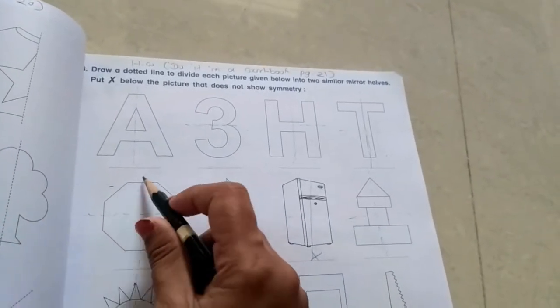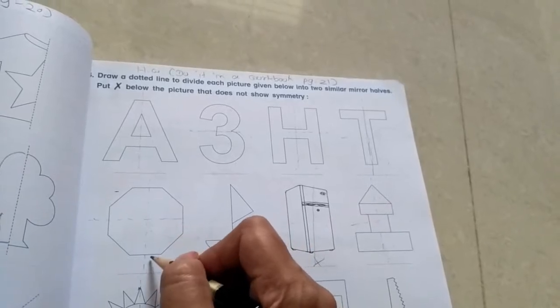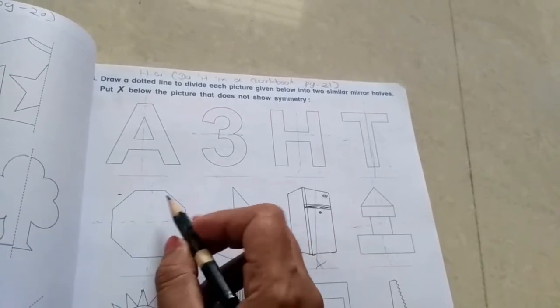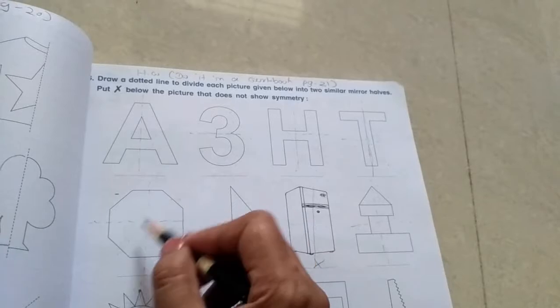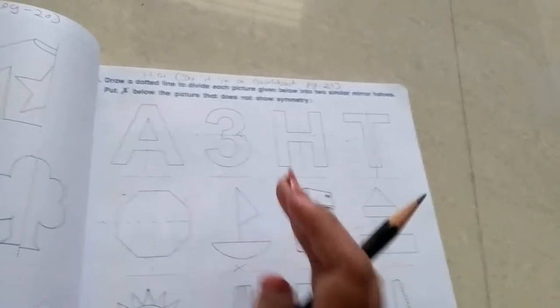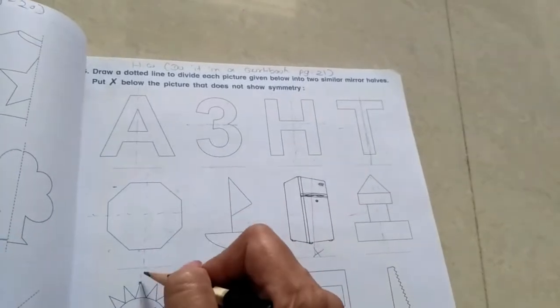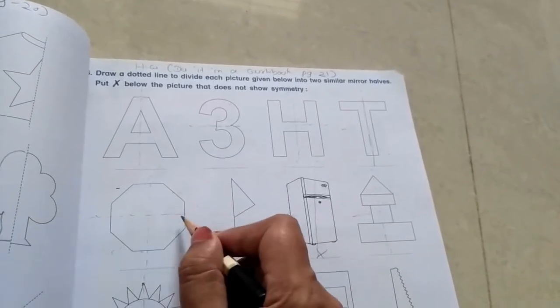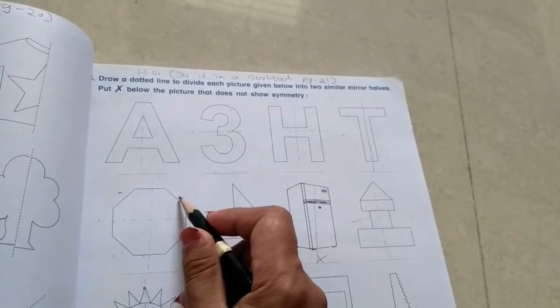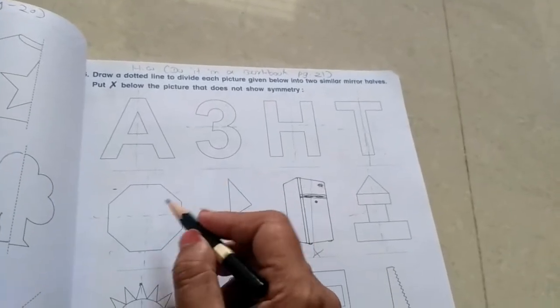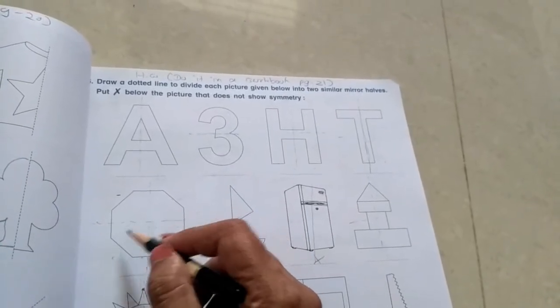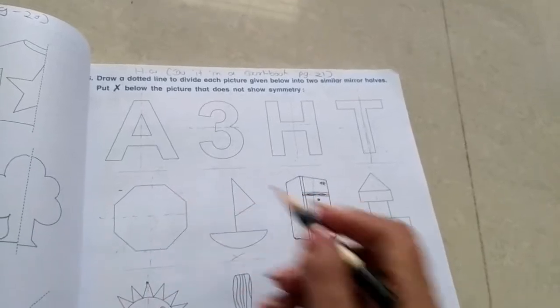Now this is 1 2 3 4 5 6 7 and 8. So it is an octagon where you will get the vertical dotted line, the horizontal dotted line, even the slanting. So this shows symmetry in any of the lines.